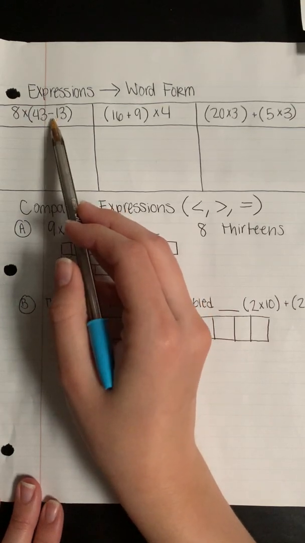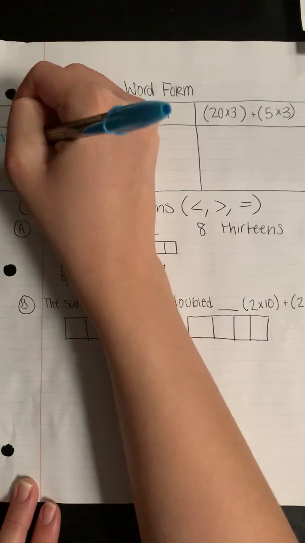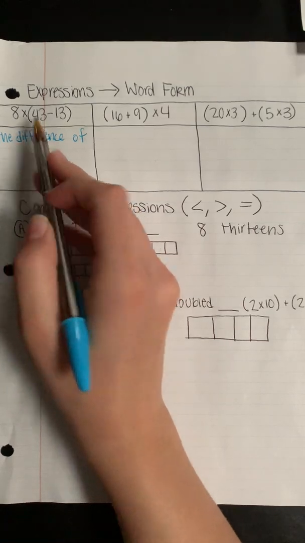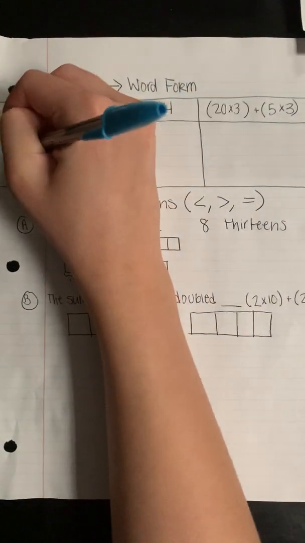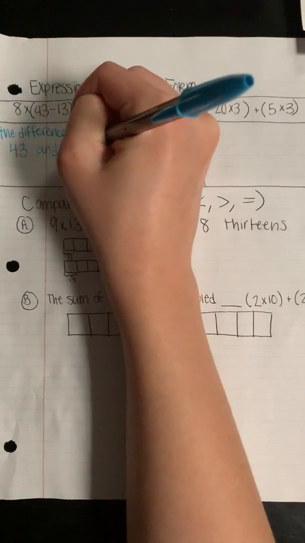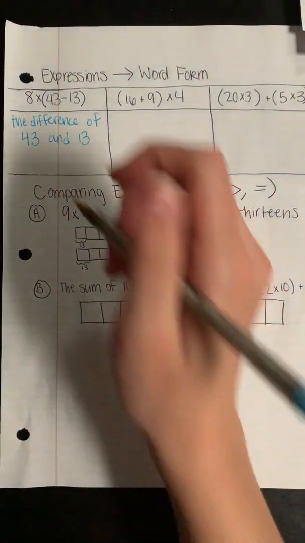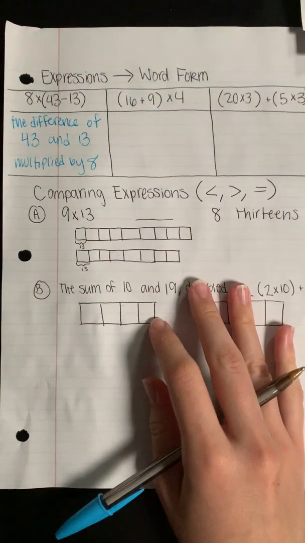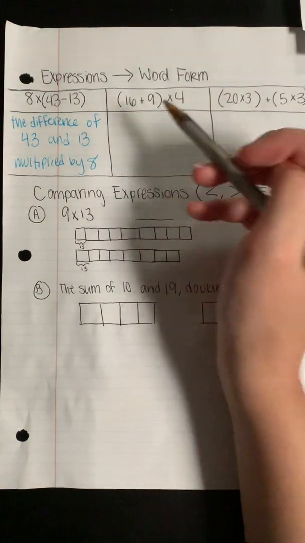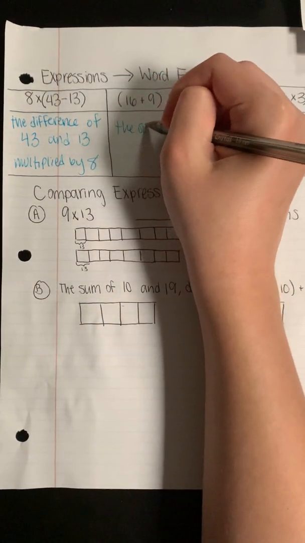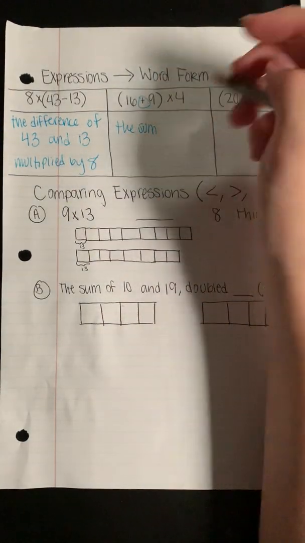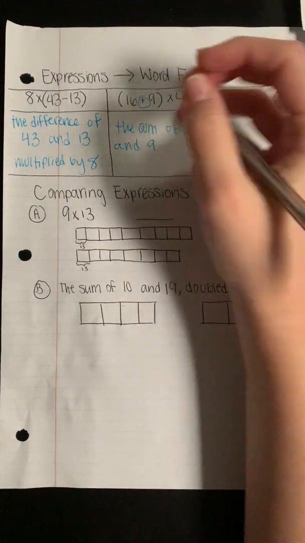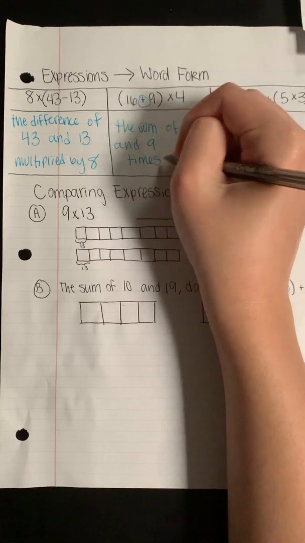So the difference, because we're subtracting, I'm going to say the difference of, and then you always say the bigger number first. The difference of 43 and 13 multiplied by 8. We have to start with what's in our parentheses here. The sum, I'm saying sum because they're showing me that we're adding, of 16 and 9 times 4.